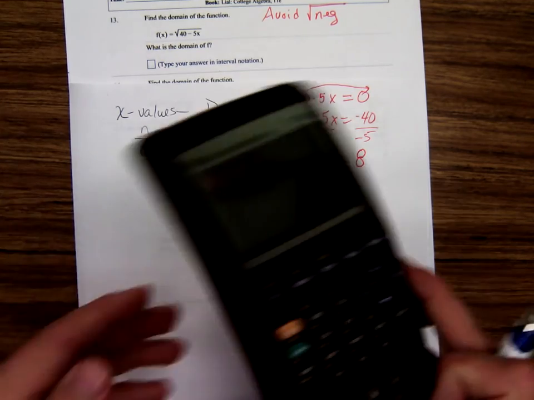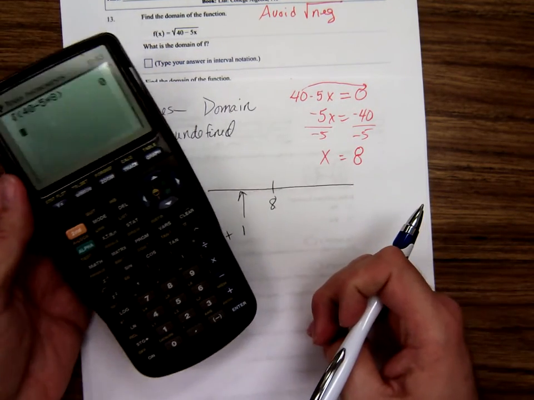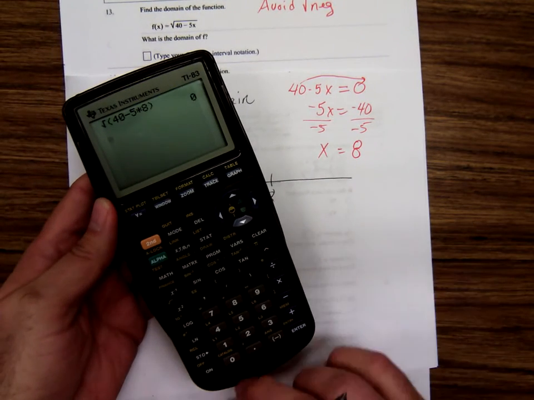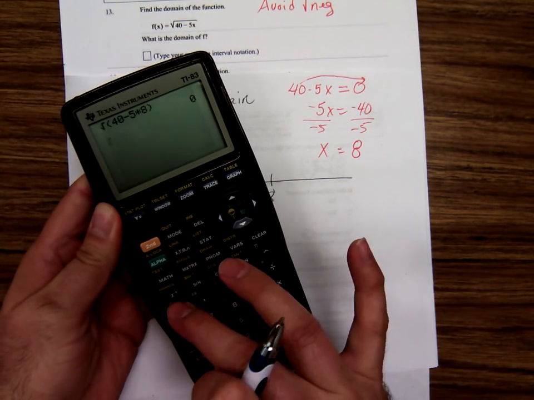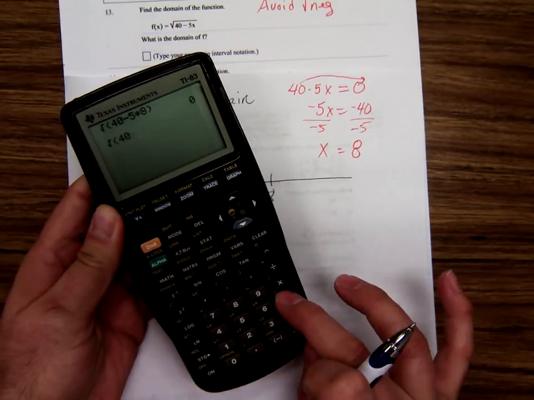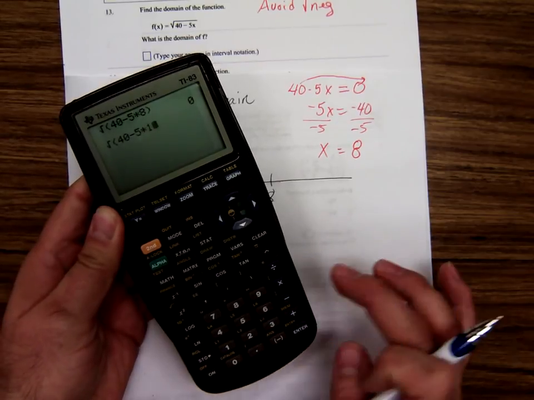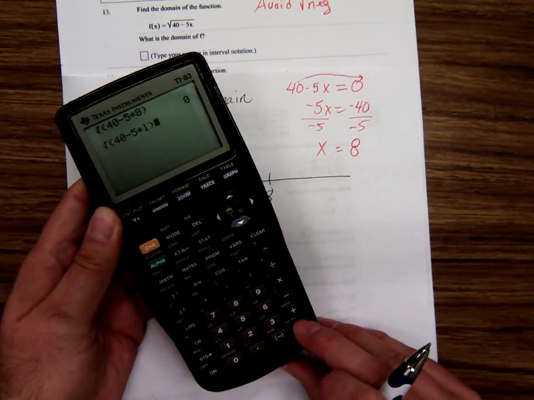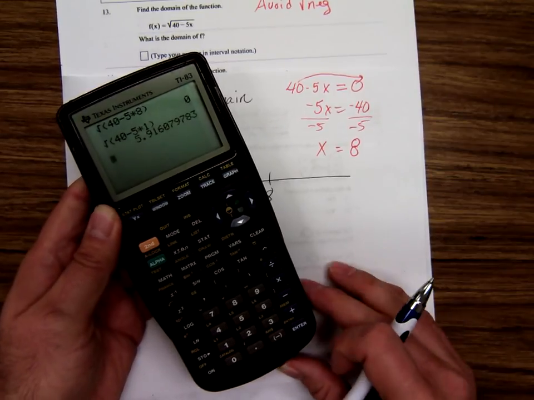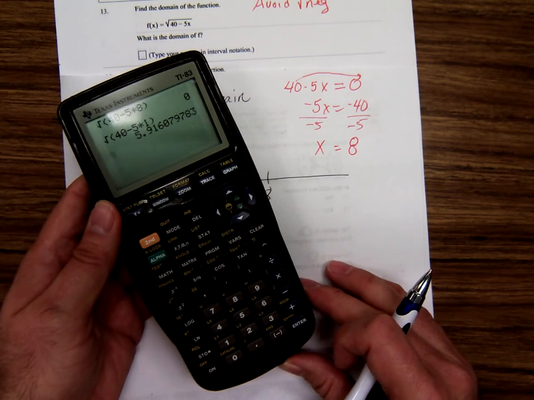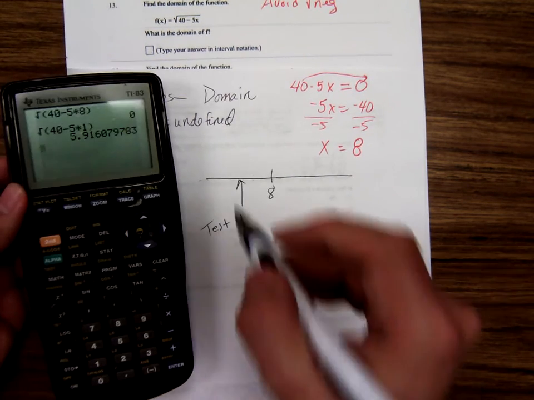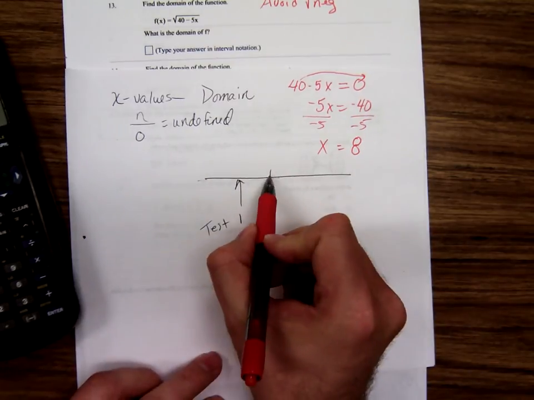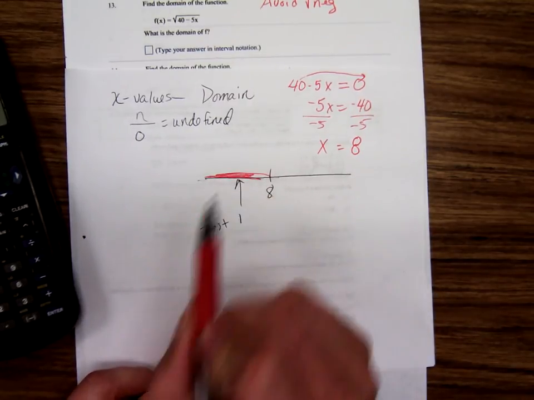The square root of 40 minus 5 times 1. Is this going to give me an error, or is it going to give me a number? It's a decimal number, 5.91 and so on. So if you plug a number smaller than 8 in, you're getting a real number back.